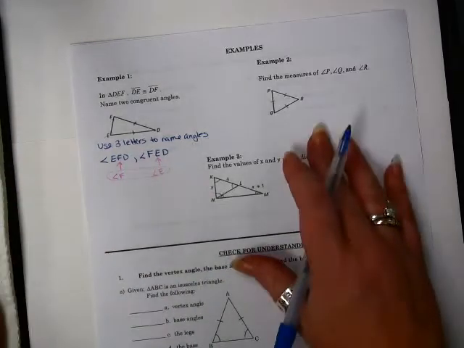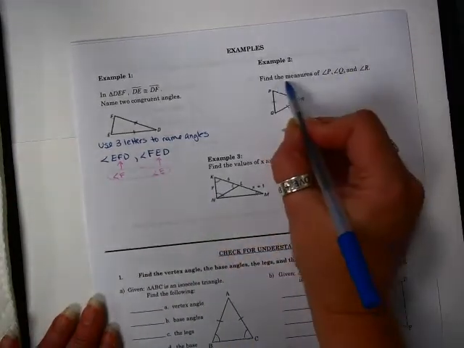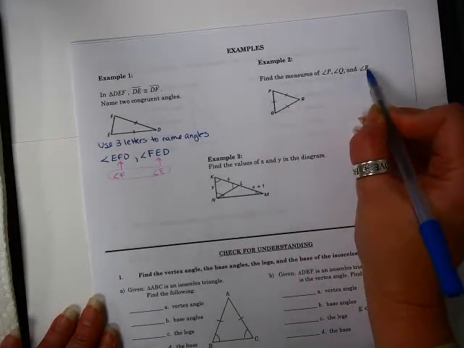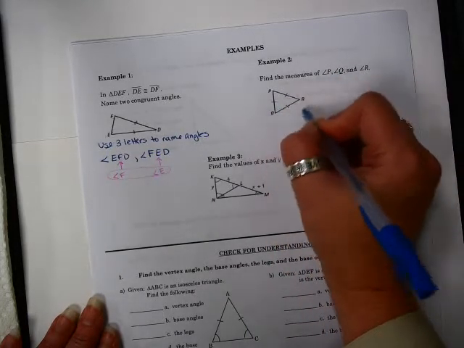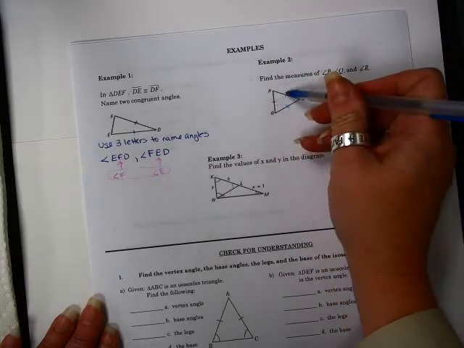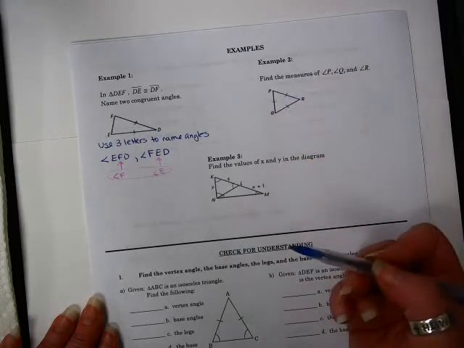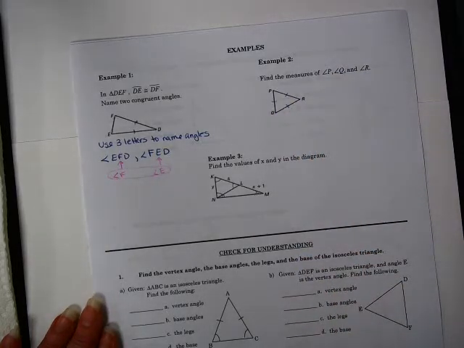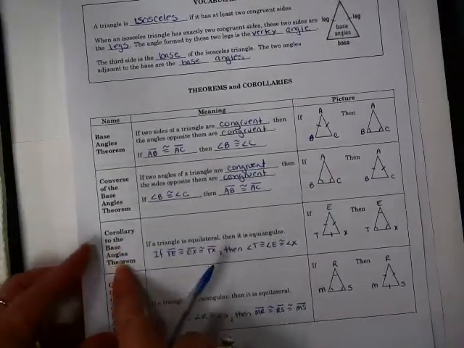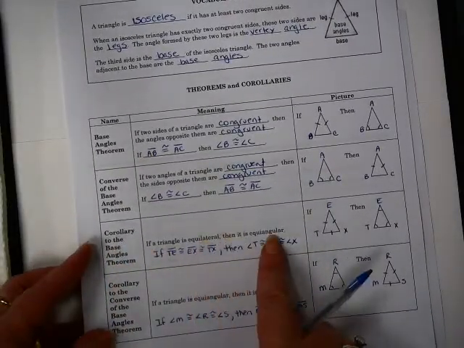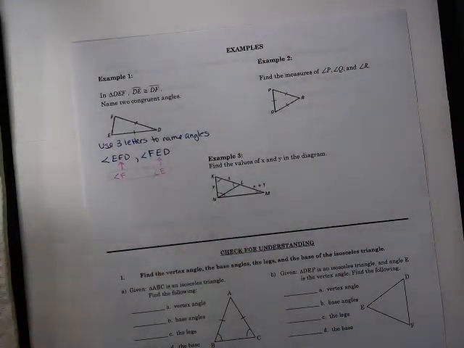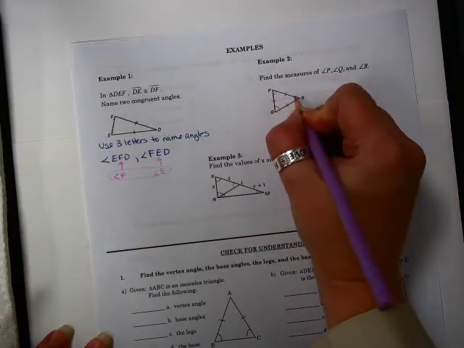Okay, so now, example 2, find the measures of P, Q, and R. What I have is this triangle, labeled with these hash marks, meaning all of these sides are the same. So I know that I have an equilateral triangle. And because of the corollary to the base angles theorem, when it's equilateral, it's also equiangular. So I know all the angles are equal, and now I can mark all the angles equal.